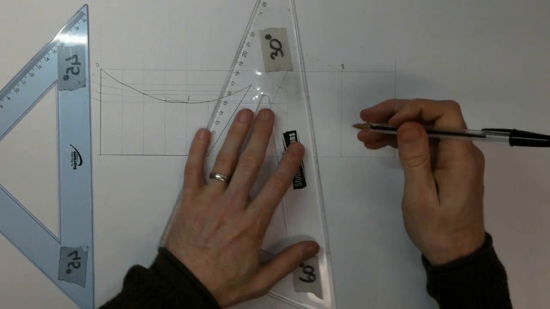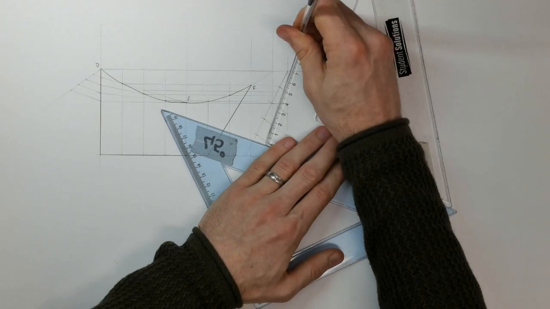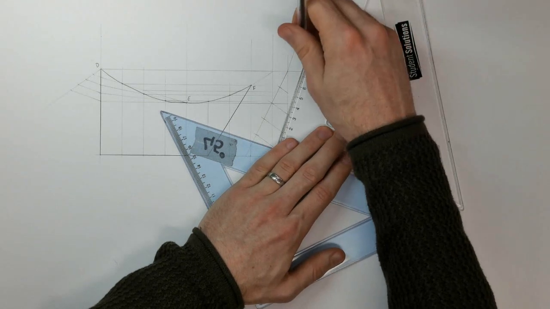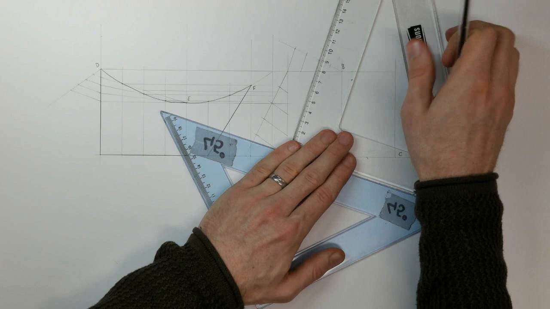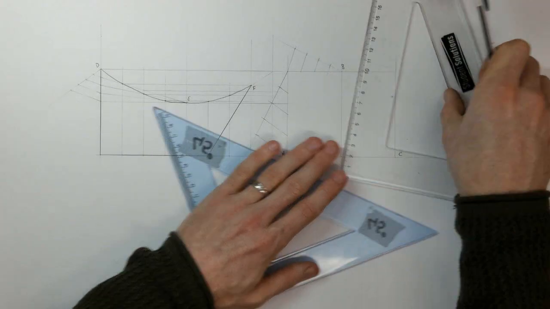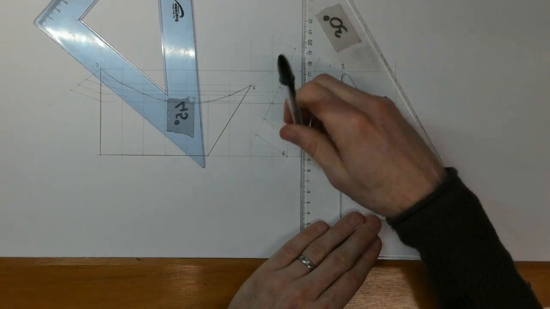That's divided in 4, and same here, the top surface, top edge. Okay, our vertical members.